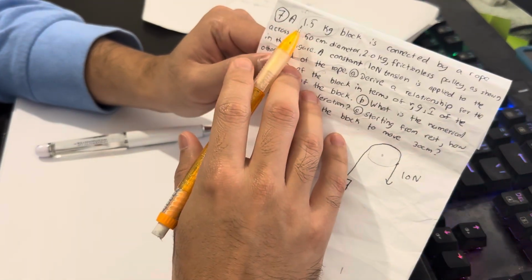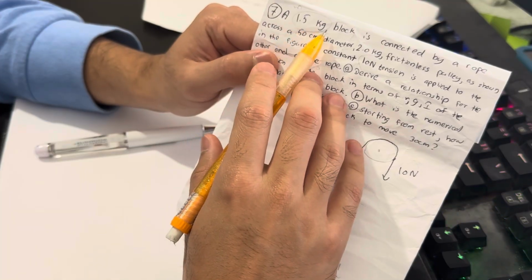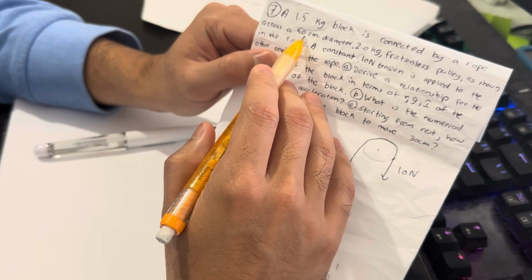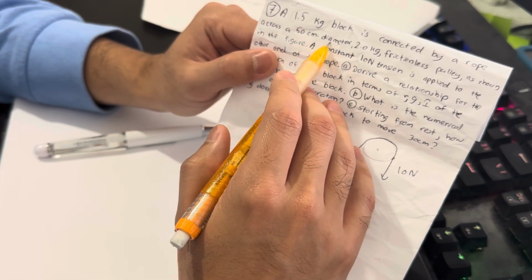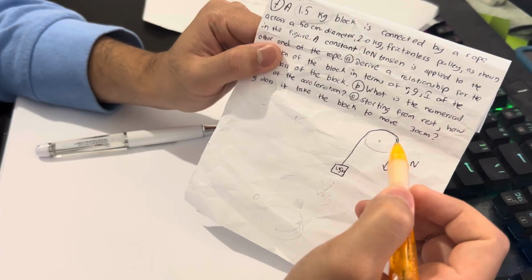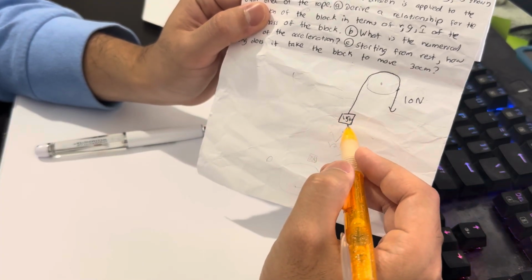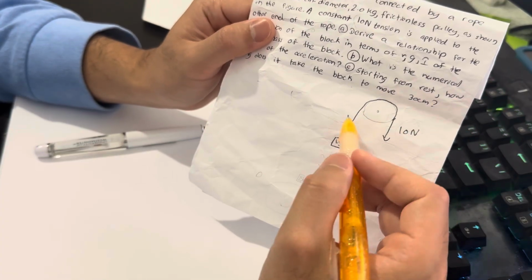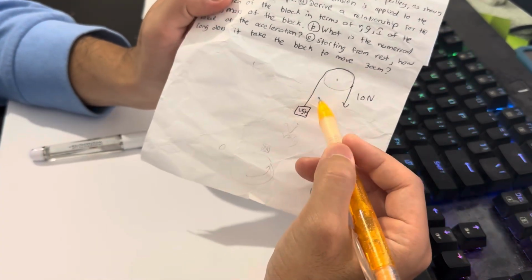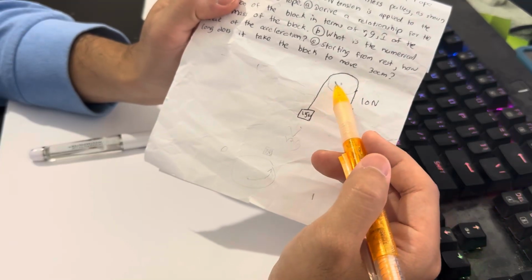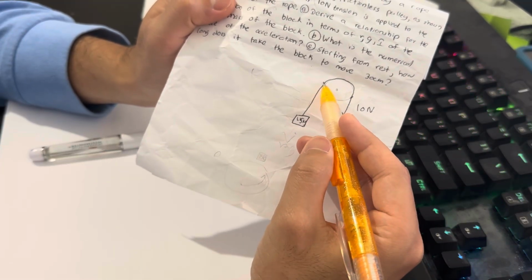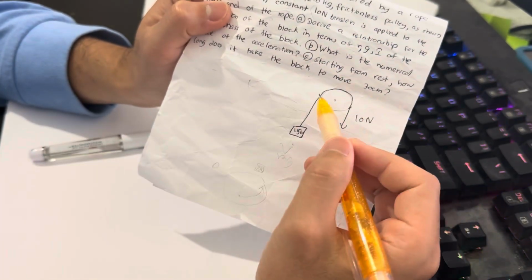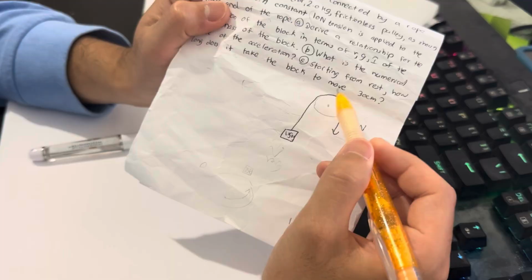A 1.5 kilogram block is connected by a rope across a 50 cm diameter frictional pulley, as shown in the figure.